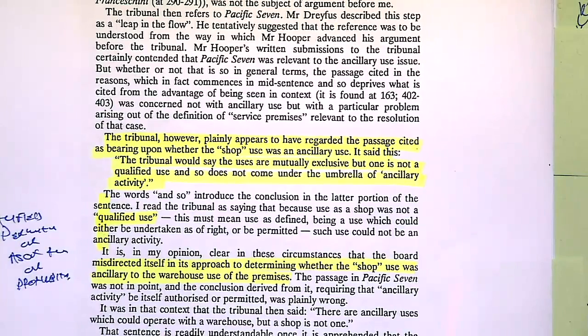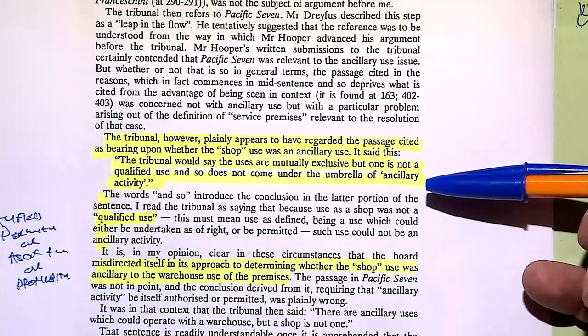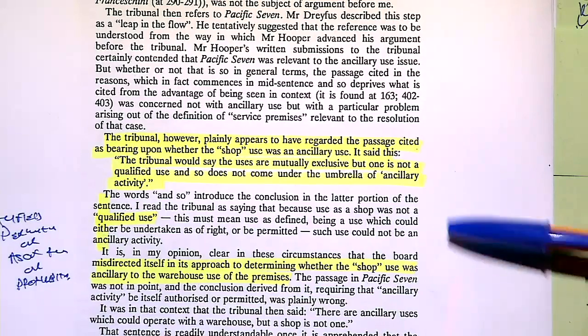So here we get down to what it goes on and on. I'm just trying to find the key bits for you to see. And I think it would be a very good idea, if I was studying for the exam, to have read this with great care, because an examiner might want to see you use this in a different circumstance.